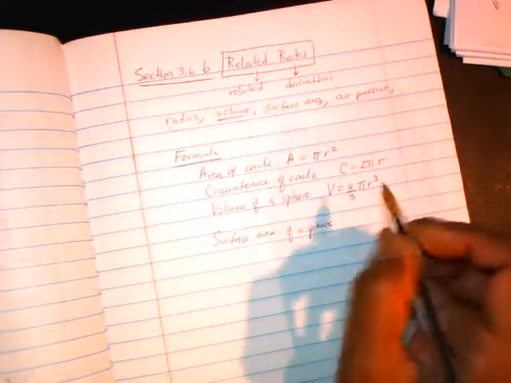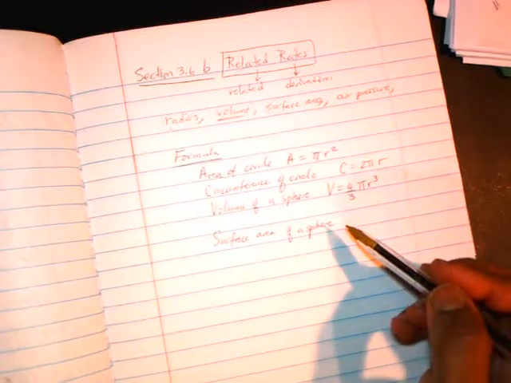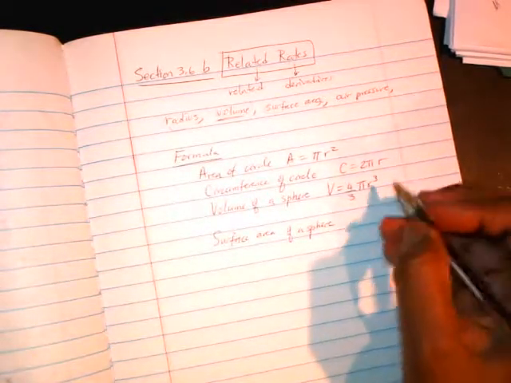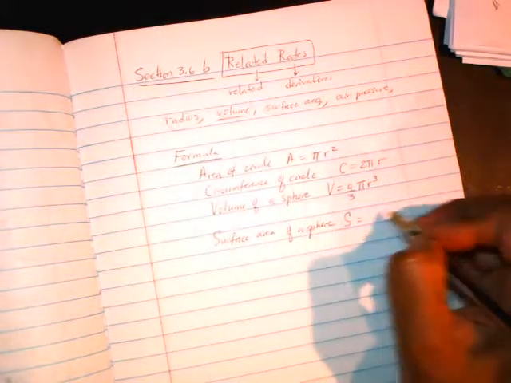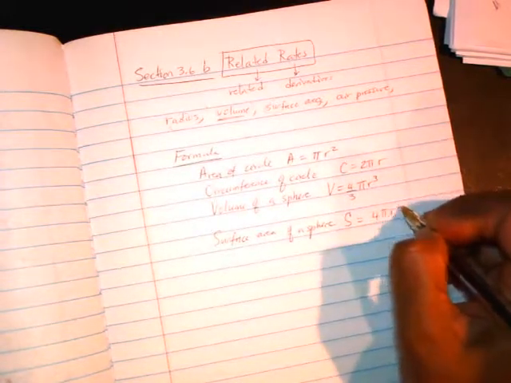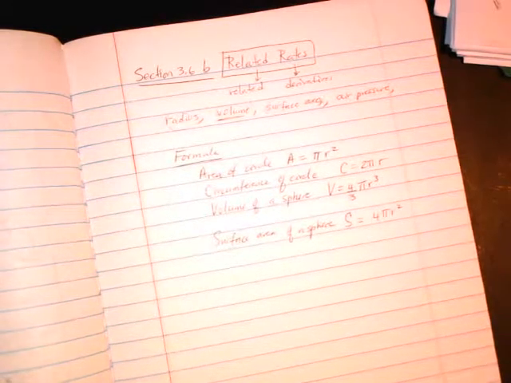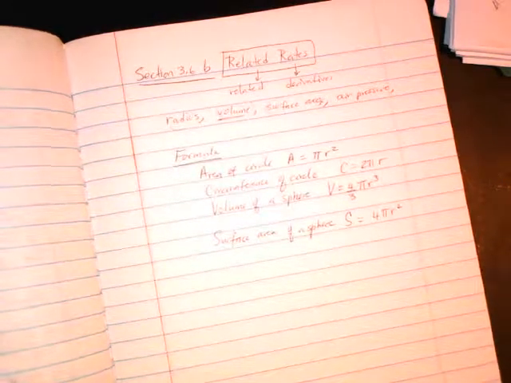Again, the surface area refers to what you would need if you needed to paint the outside of a ball or wrapping paper. That's S is 4 pi r squared. If there's anything else you run into in the homework, feel free to Google it online or send me an email and I will let you know.